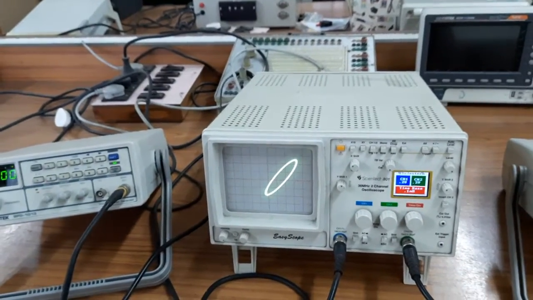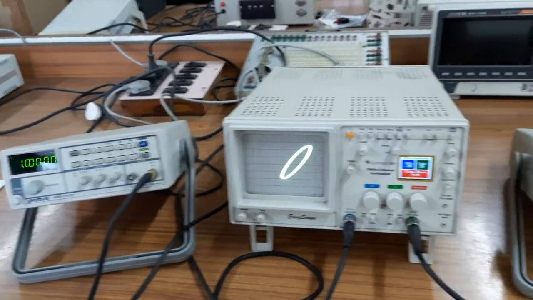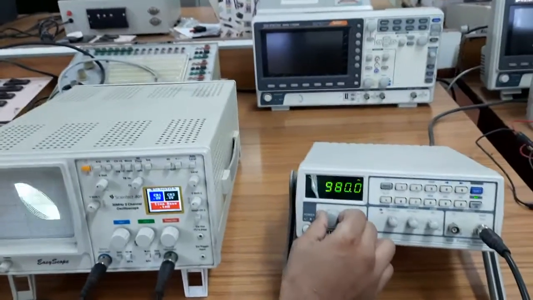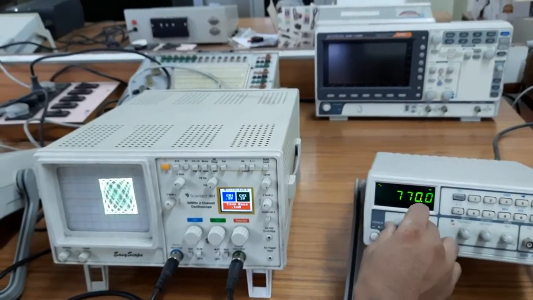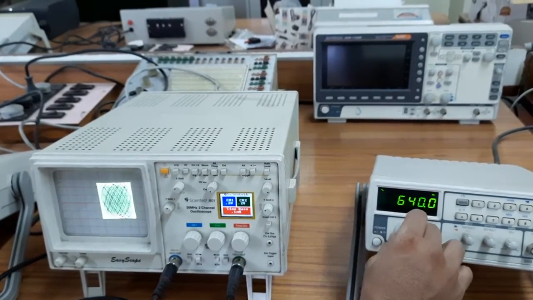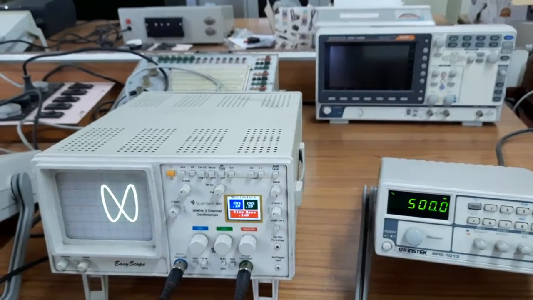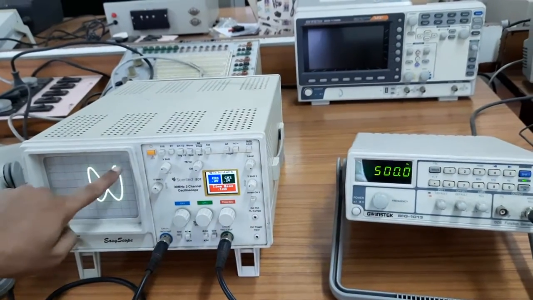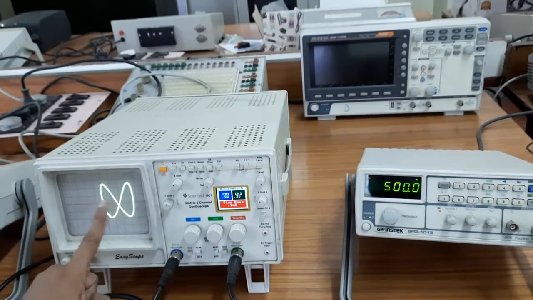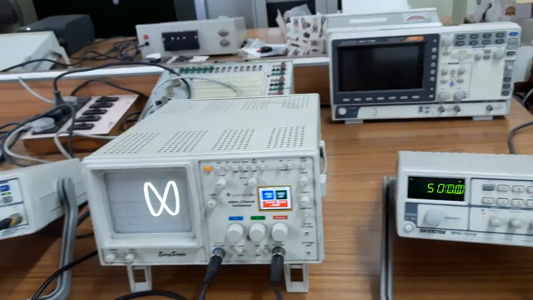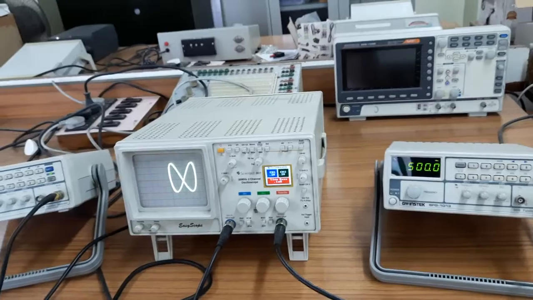Now we want to change our frequency. This is our reference frequency, and we will change the other frequency. If you follow the Lissajous figure, we are changing our frequency to, say, only 500 hertz. Now just follow, horizontally how many points touched? 1, 2. Vertically how many points? 1. So it is a 2:1 figure. And you follow both frequencies: one is 1 kilohertz, another is 500 hertz. Clear?